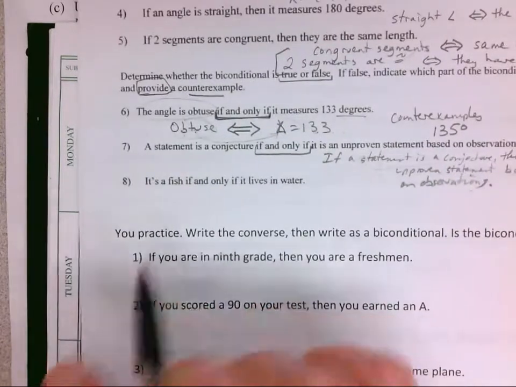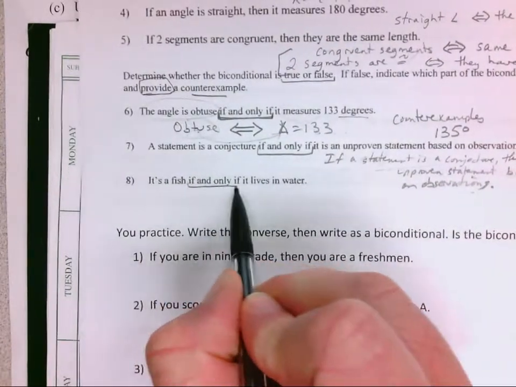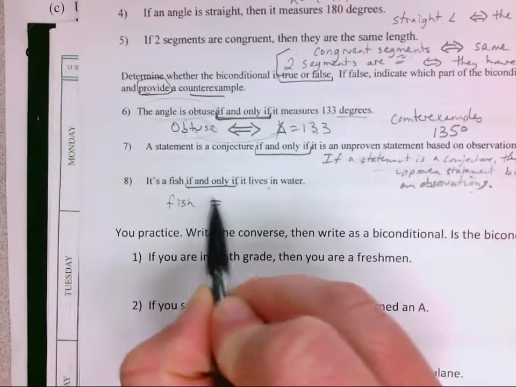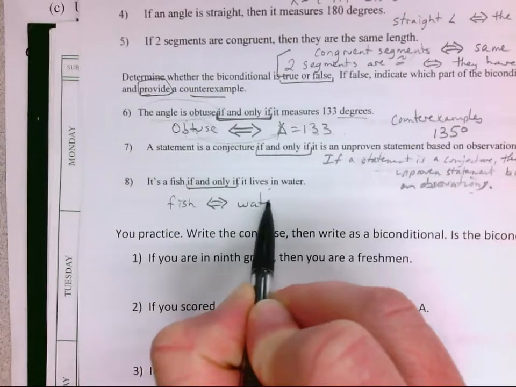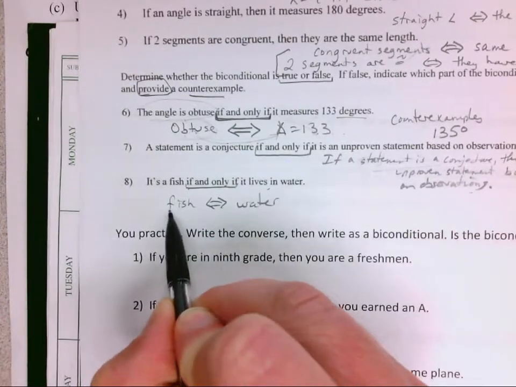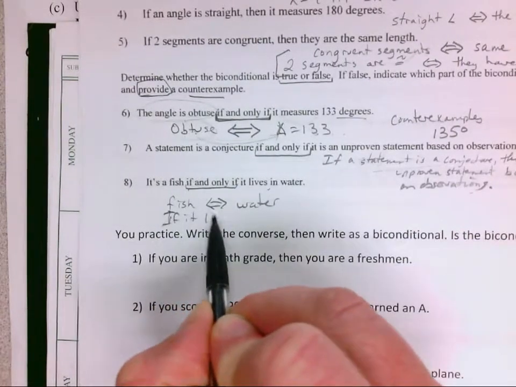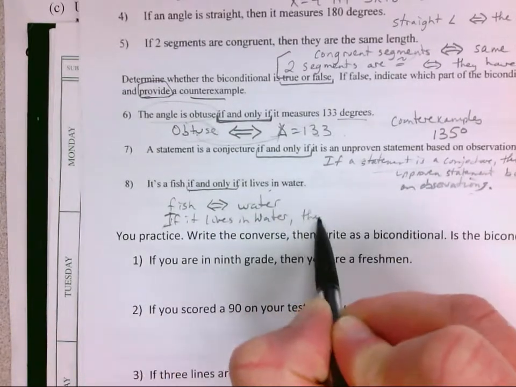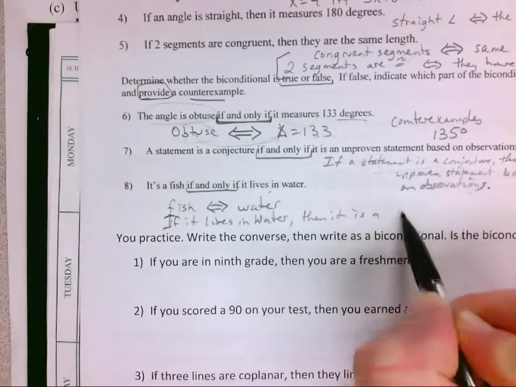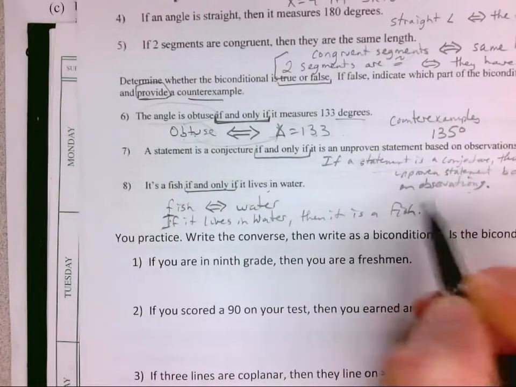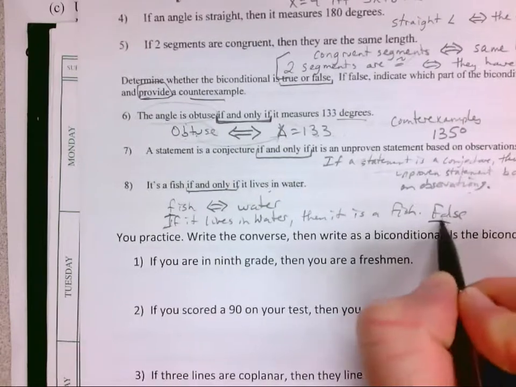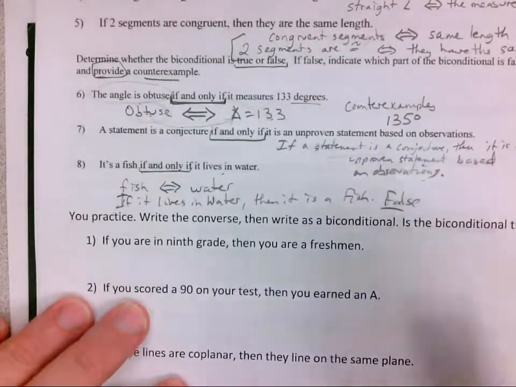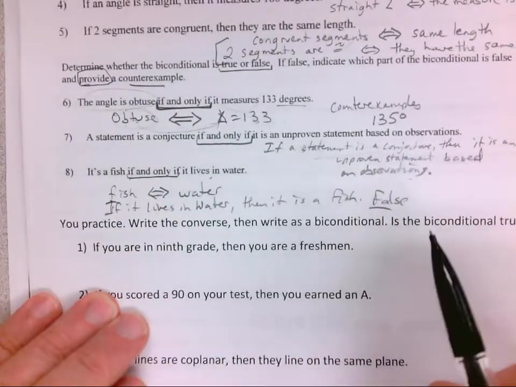It's a fish if and only if it lives in the water. So if it's a fish, then it lives in water. I'm going to abbreviate this one. If it lives in water, though, then it is a fish. That would be false, because there are lots of creatures that live in the water that are not fish.